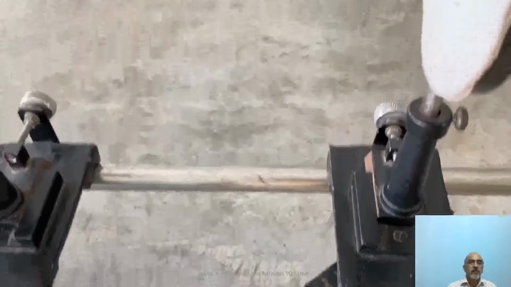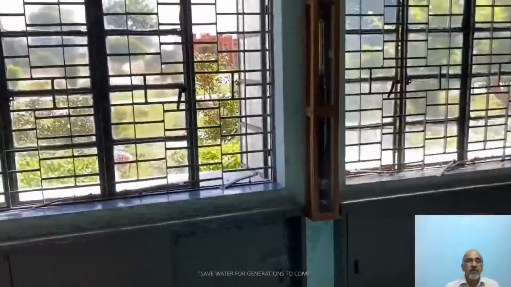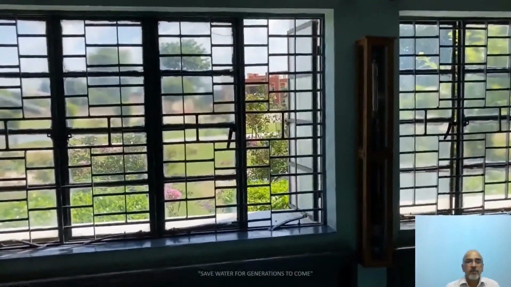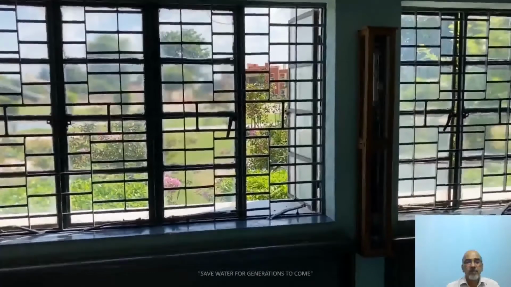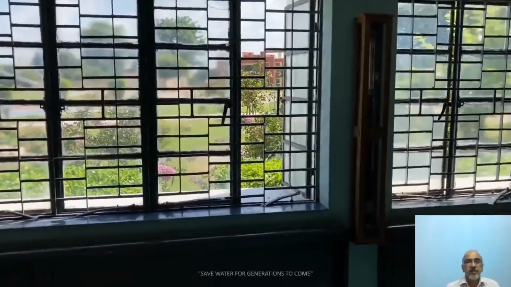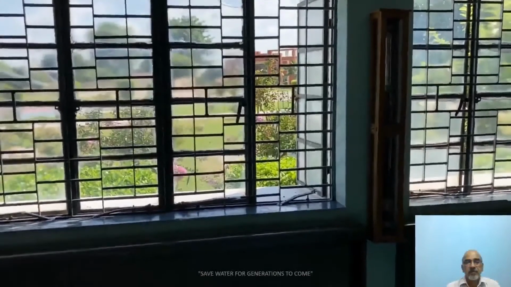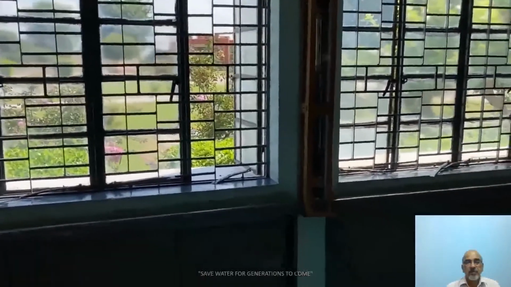Now let's start. Here we are going to take the image of the window, or you can see trees and plants. We shall be getting an inverted image, meaning a real image of the plants and window on the screen.